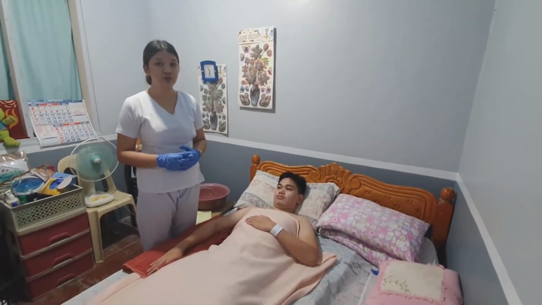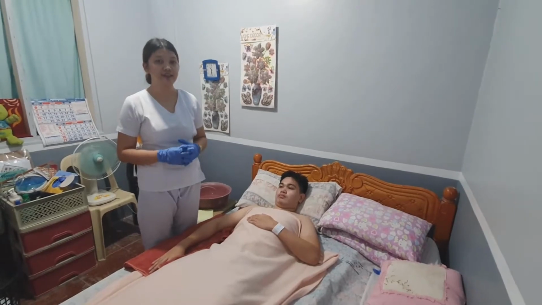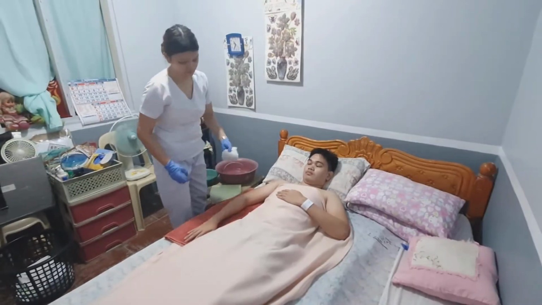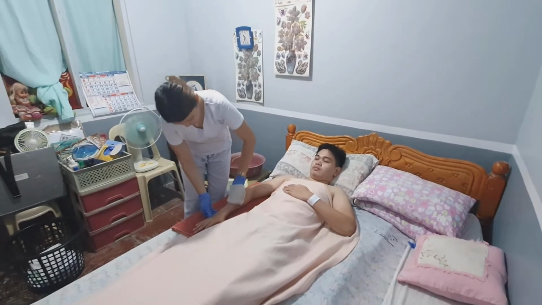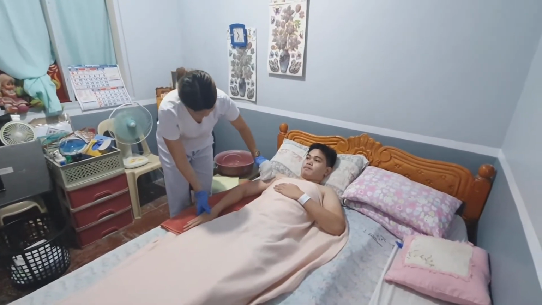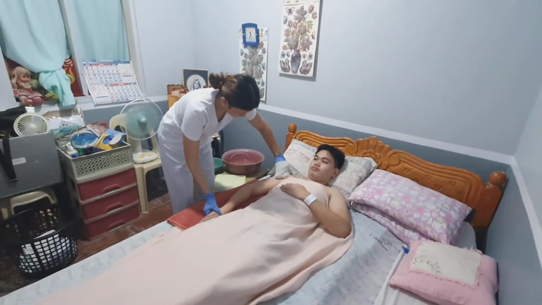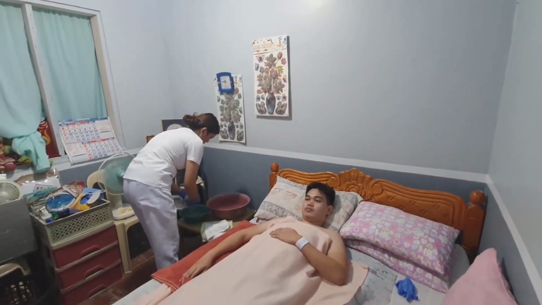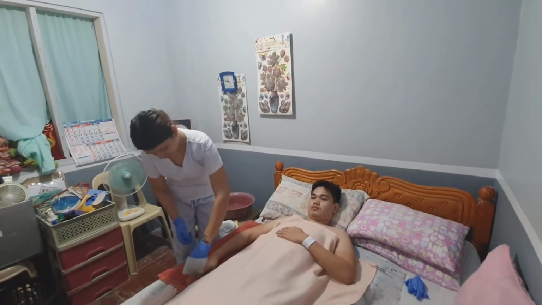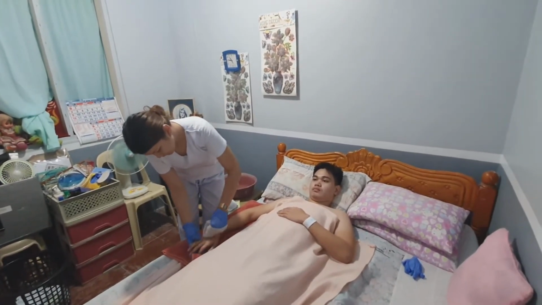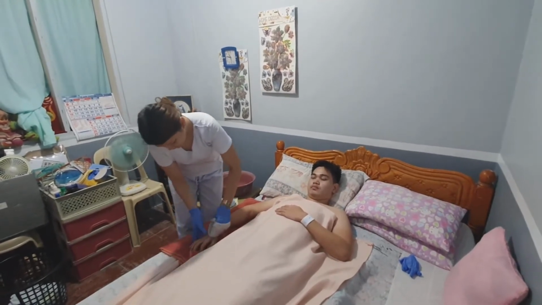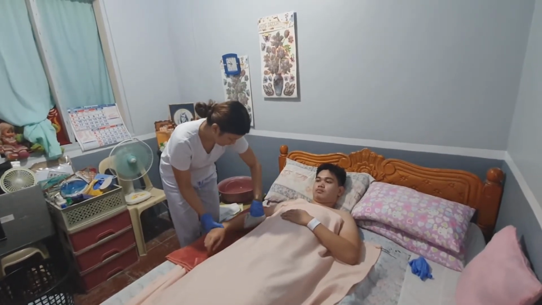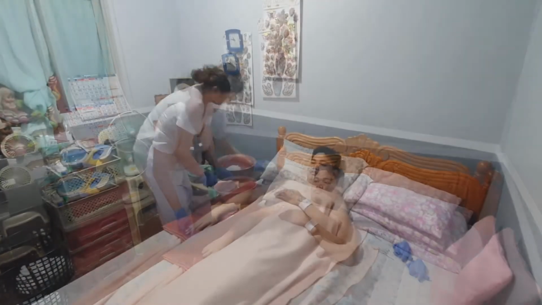Use long, firm strokes from wrist to shoulder, including the axillary area. I'm going to rinse it. Going to dry it.